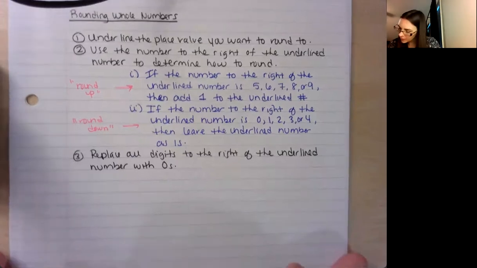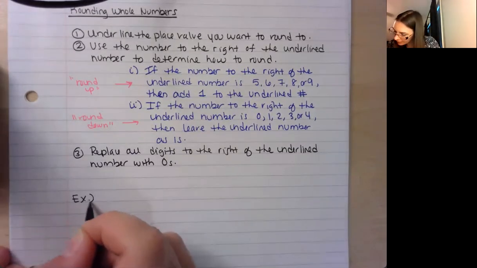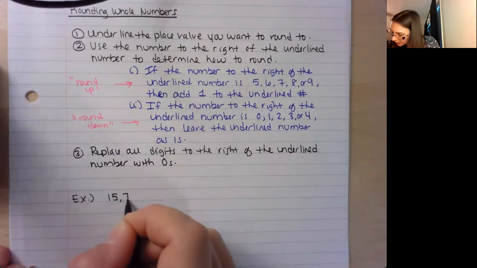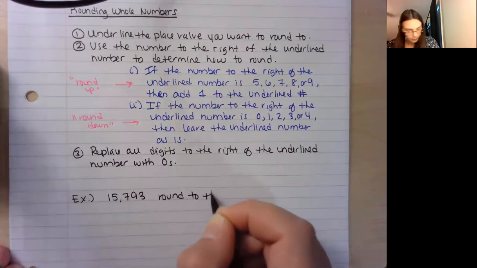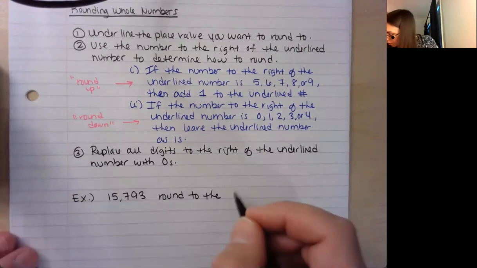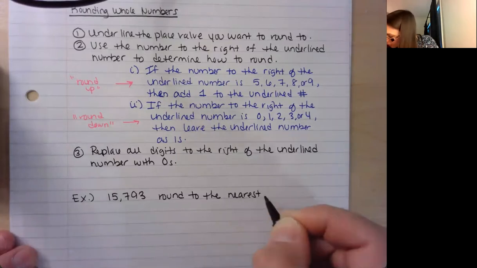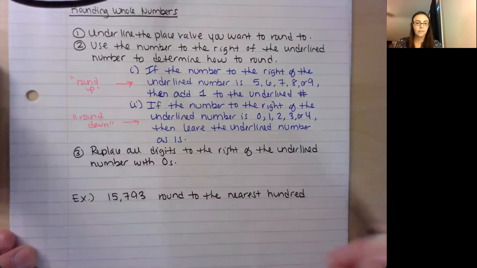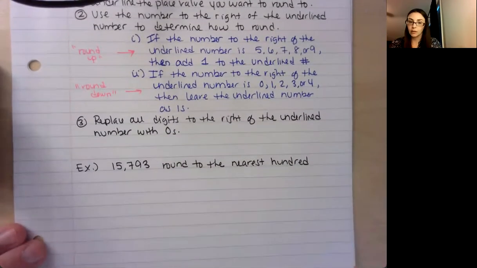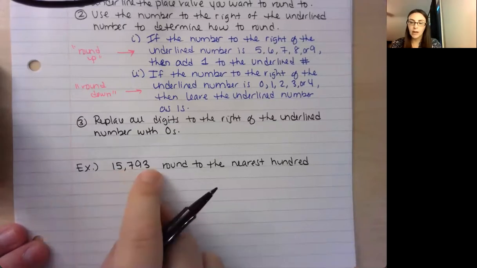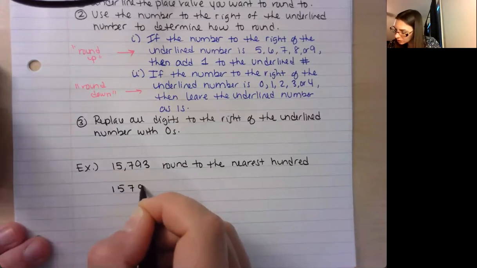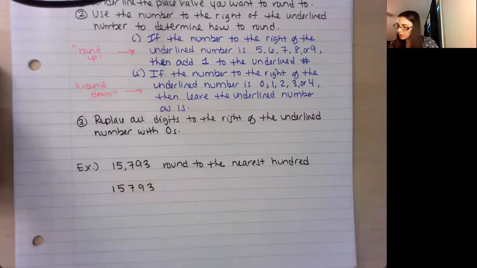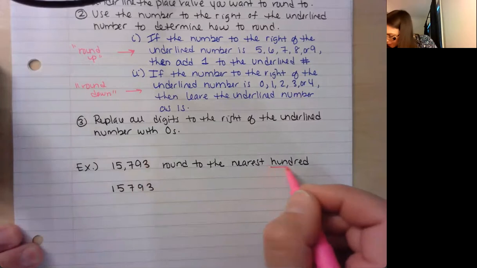Okay, so let's do some examples. So let's say I have the number 15,793, and I want to round to the nearest 100. So you do have to know your place values here. You need to go back and take out that place value chart and line up this number here with the place value chart. Definitely go ahead and do that, because you do have to know which digit is in the hundreds position. So the number in the hundreds position is the 7.